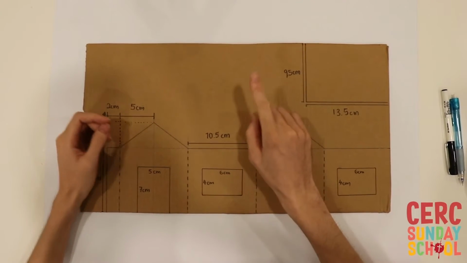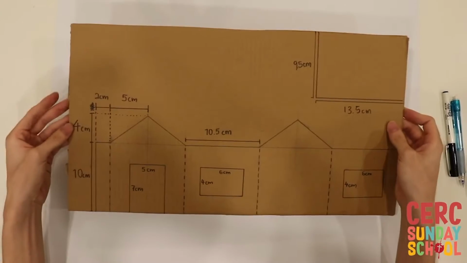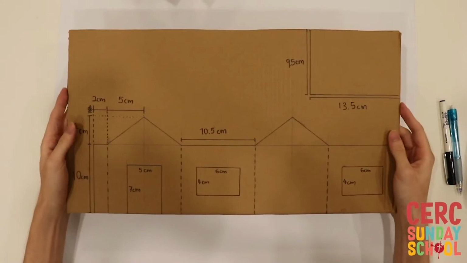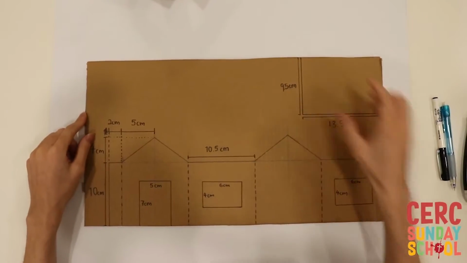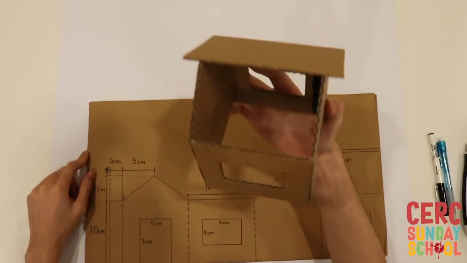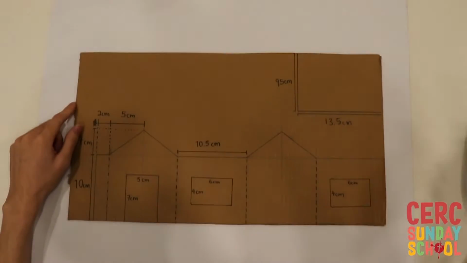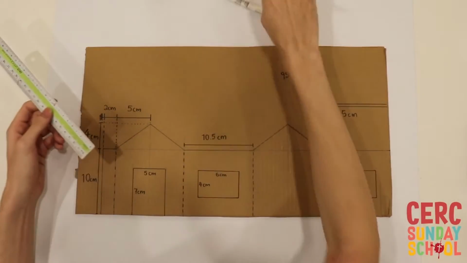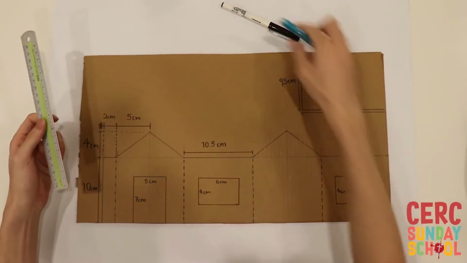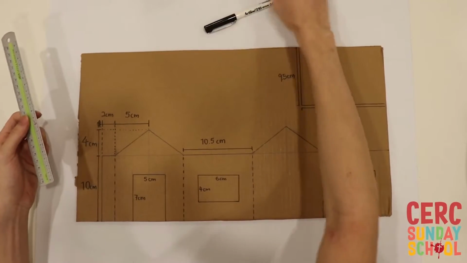Alright, and for step 1, we're going to be turning this piece of cardboard, or you can use a piece of card paper, into this, a house. So what you want to do for the first step is make all these measurements. You mark them out with a pencil, and then later on with a darker pen if you want to.